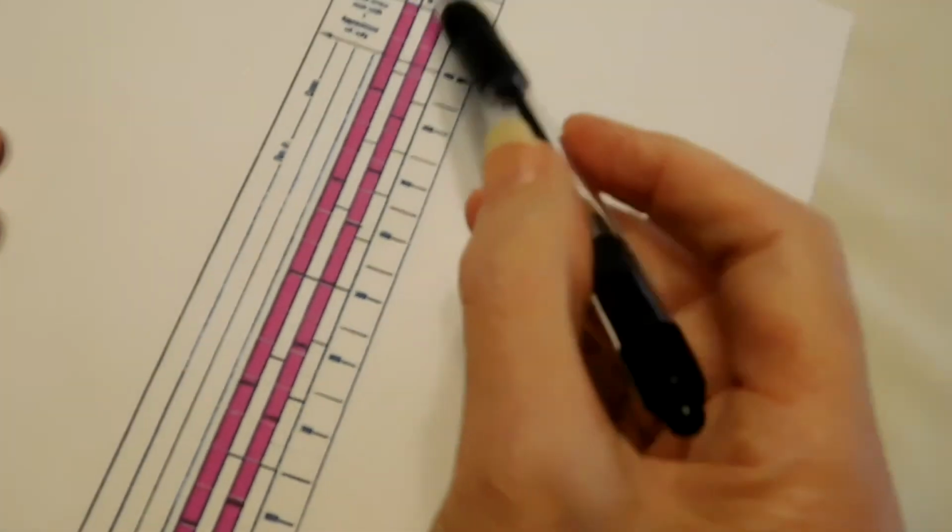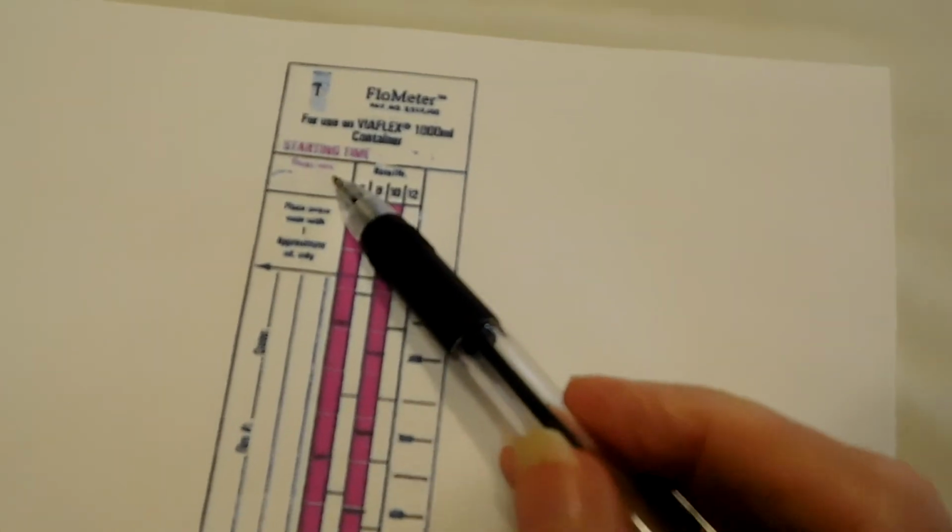What bottle number is this? It might be 1, it might be 2, it might be 3. Okay, the solution, and very importantly, the drips per minute, the drip rate that you're going to be marking. So up here you would have the start time. Down here you would have the end time.